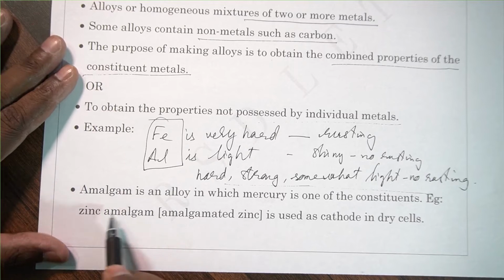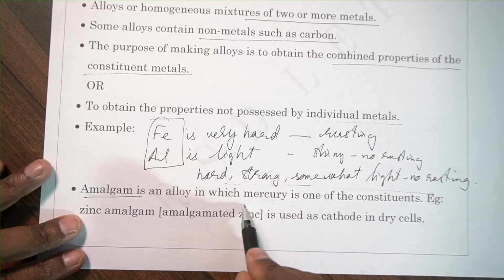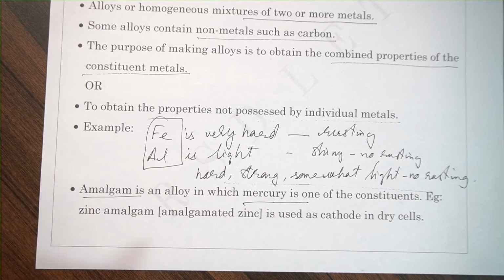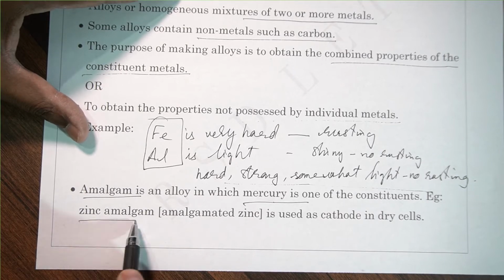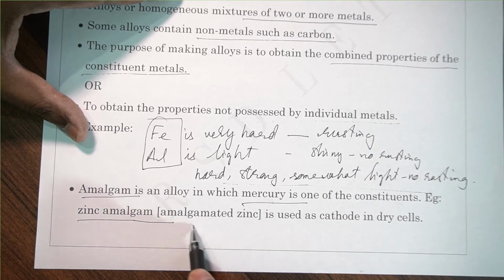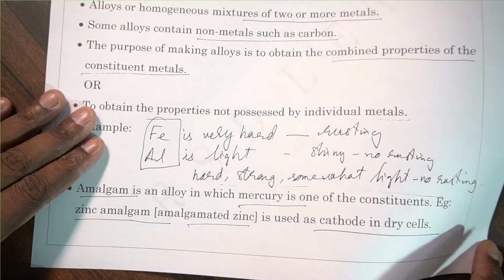Now amalgam. What is amalgam? Amalgam is also alloy, but one of the constituent has to be mercury. If mercury is one of the constituents in the alloy, then it is called amalgam. Example, zinc amalgam or amalgamated zinc is used as cathode in dry cells for making dry cells. So this is one example of amalgam.